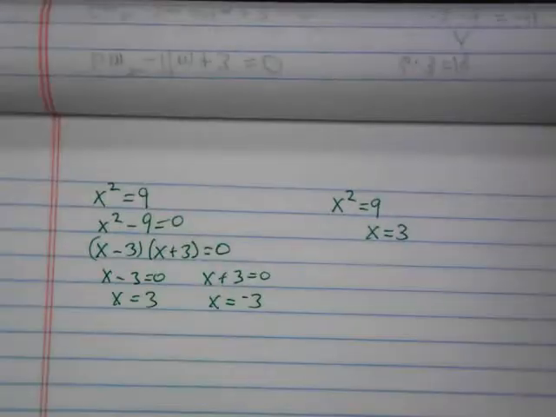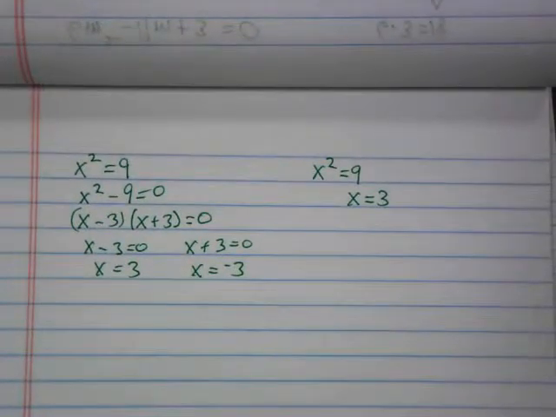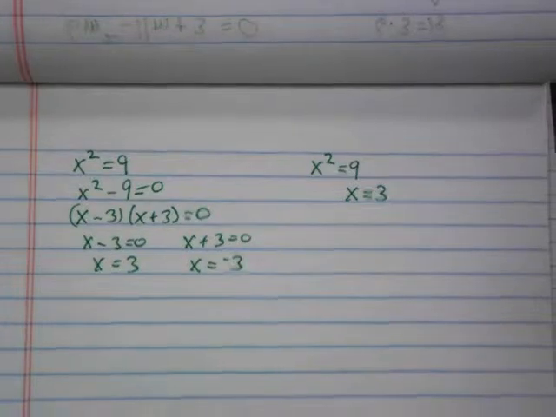Anyway, I almost guarantee that on our next test, if I give this problem, somebody in the room will write x equals 3, and that'll be all they'll give me. You should remember that when you have an x squared, how many answers do you get? 2. Usually. Let me give you an example of not always.